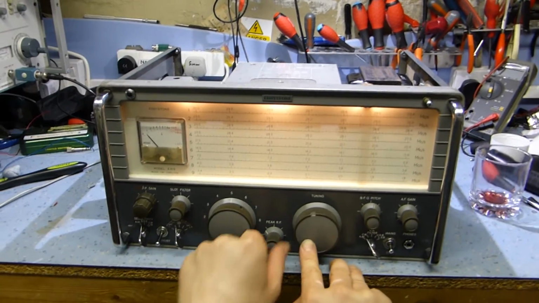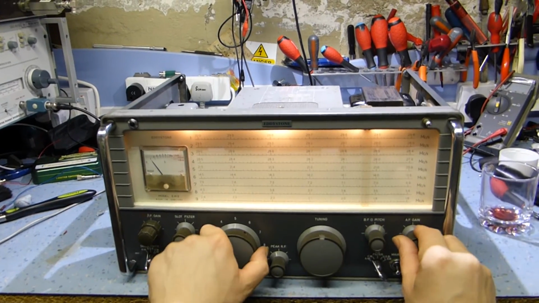Band 5. It's all a bit dead at the top end.